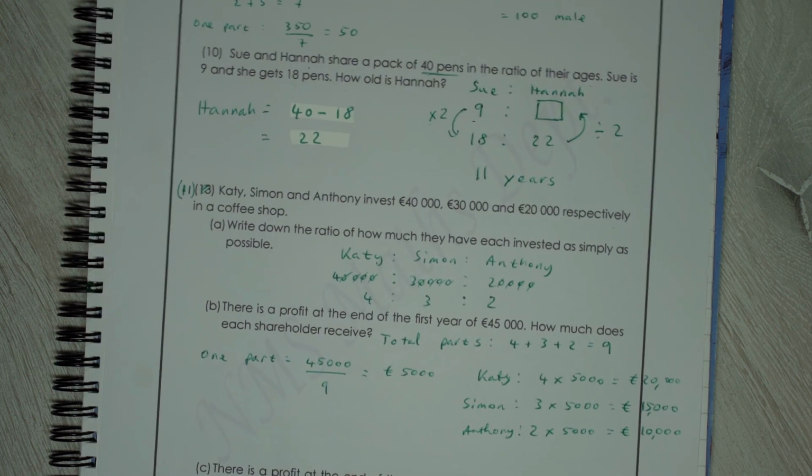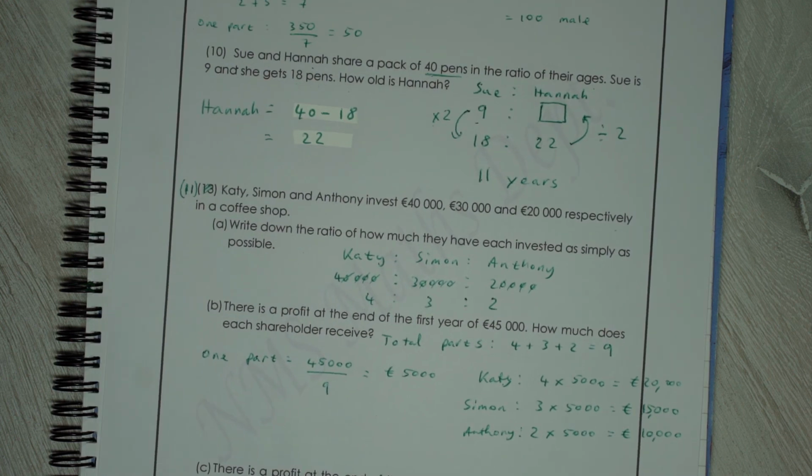So, those are the questions that I wanted to work out with you, so that you will understand maybe better. Okay, I hope that this helped you out a bit more, and that you are more confident of how to share an amount in a given ratio.